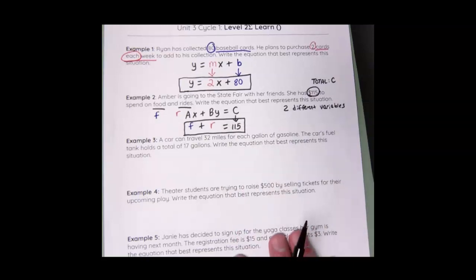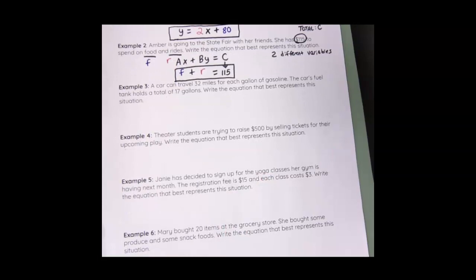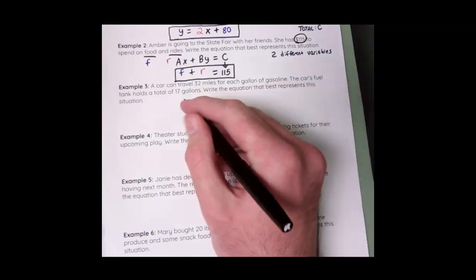Okay, example 3, we're going to look. Do we see words like each and per and rate and every? We do, right? So we see each. So that means we're going to use y equals mx plus b.